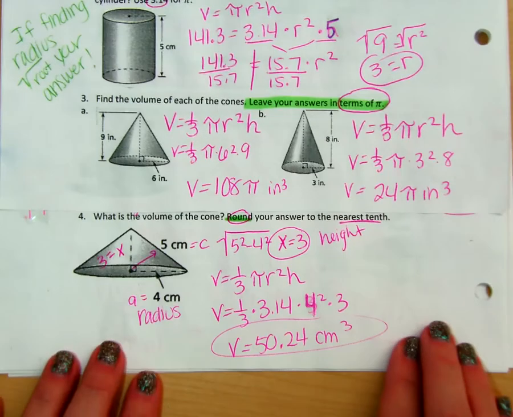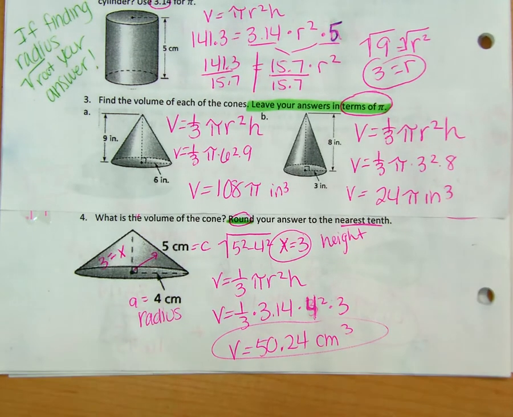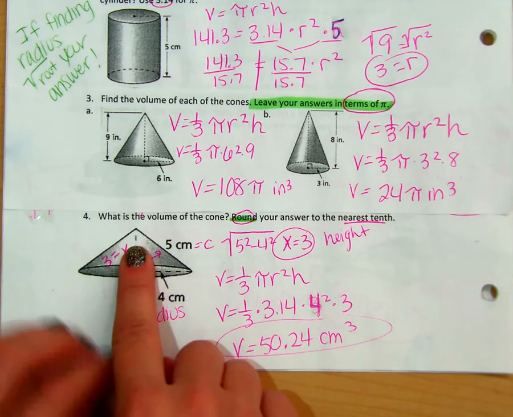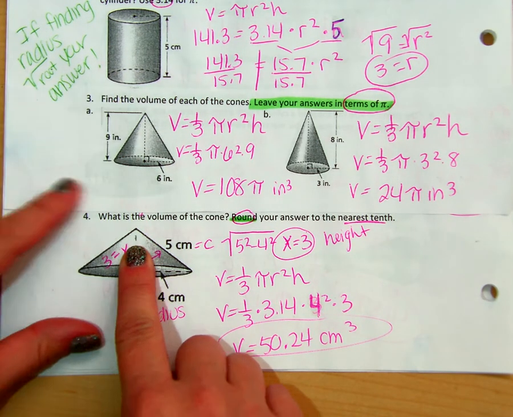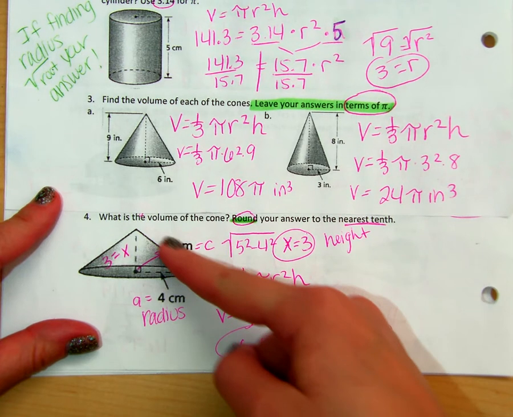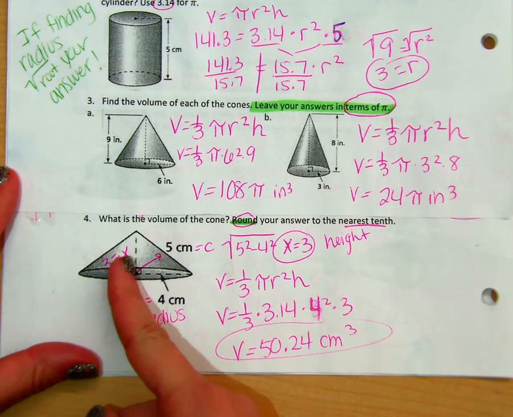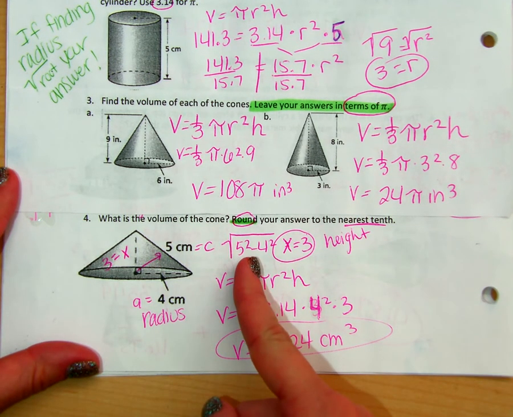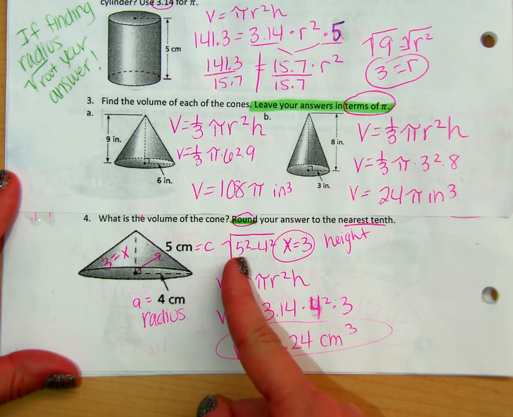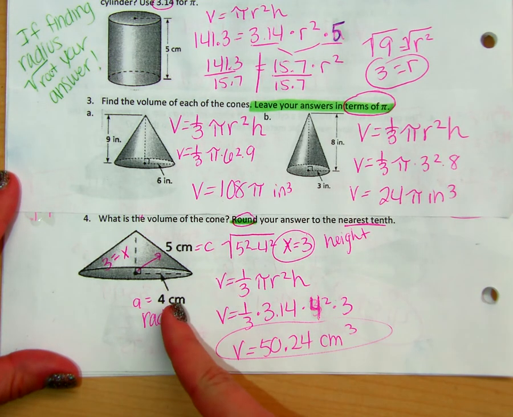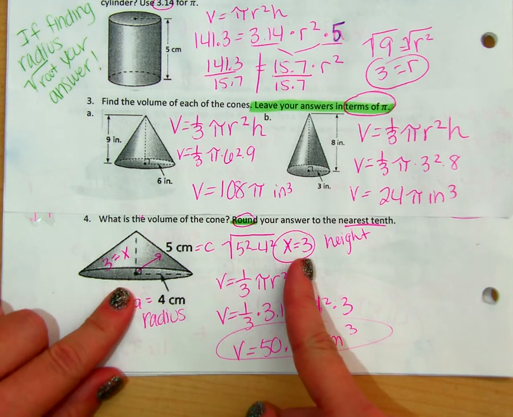This one is a little different because it doesn't give you the height. See how over here it gave you the height? This one is giving us the length of the side. So we have to find the height by using the Pythagorean theorem. If you remember the shortcut, square root of c squared minus a squared, which is our radius, and you will end up with a height of 3.